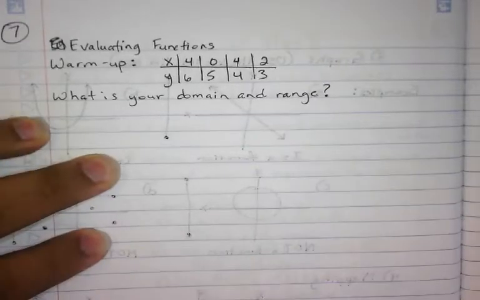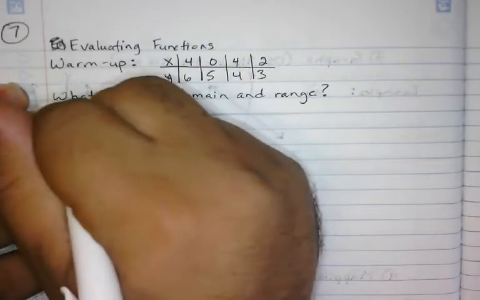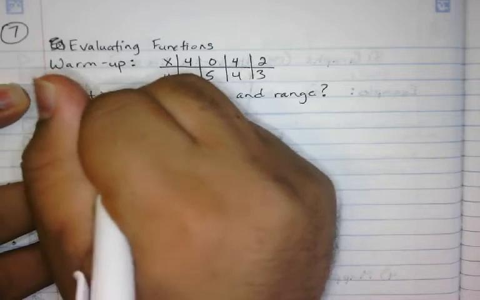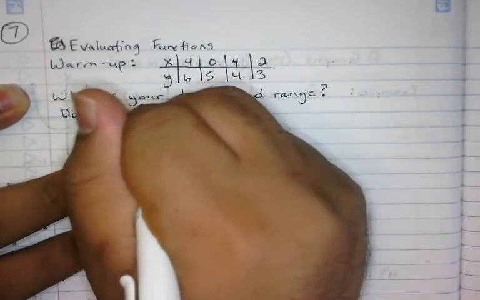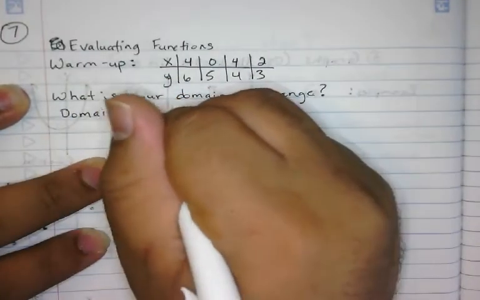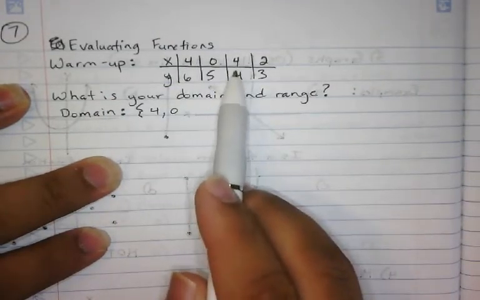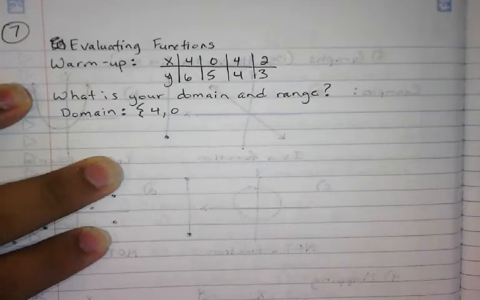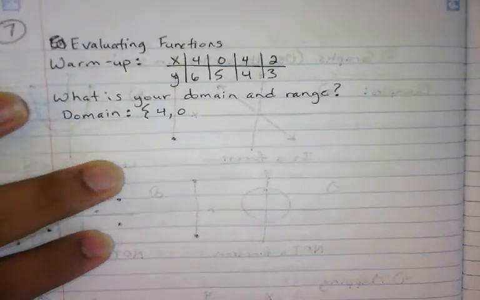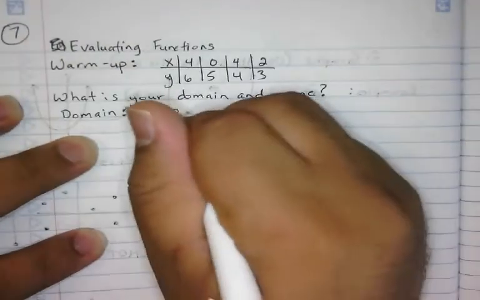What did you get as your domain and range? What did you get for your domain? Say it again. 4, 0, 4, 2. So 4. Remember, repeats. Do I have to write it again? No, right? So just 4, 0, and 2. That would be my domain.